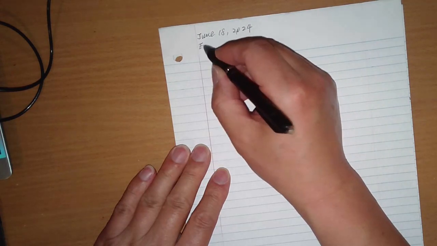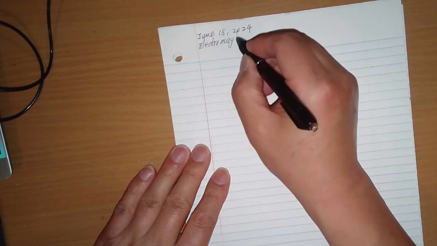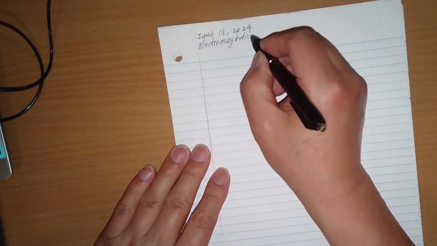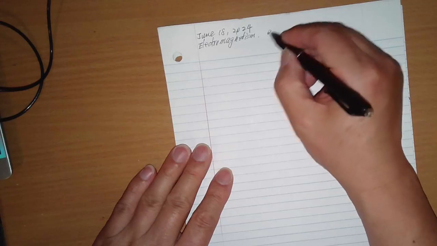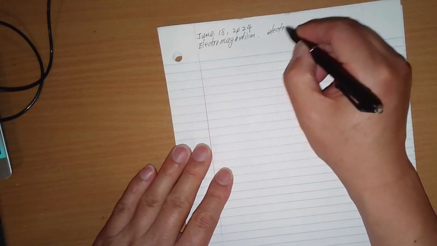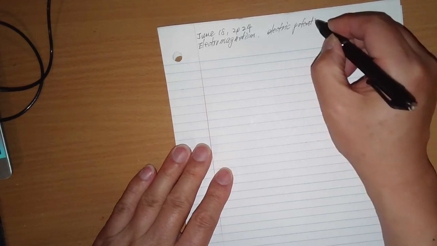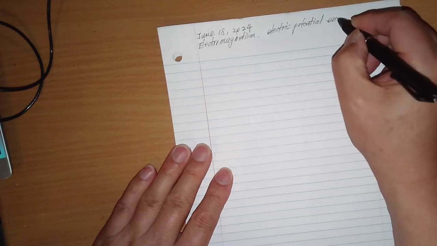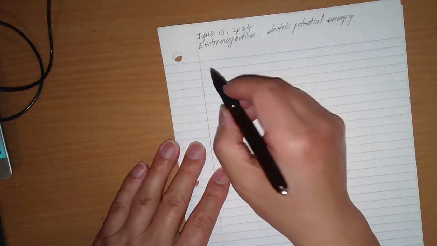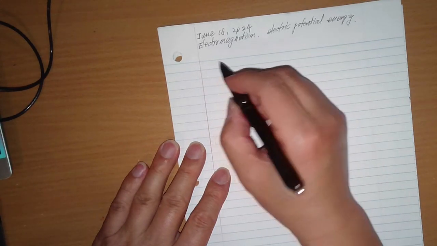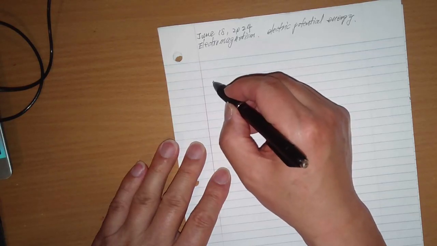We're going to continue about electromagnetism. We're going to continue talking about electric potential energy. Okay, so today we're going to talk about the potential energy due to two-point charges.